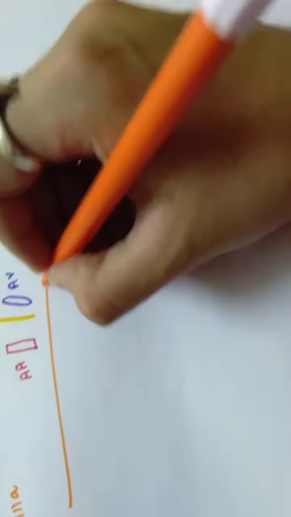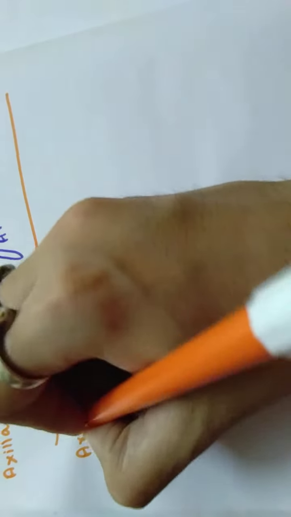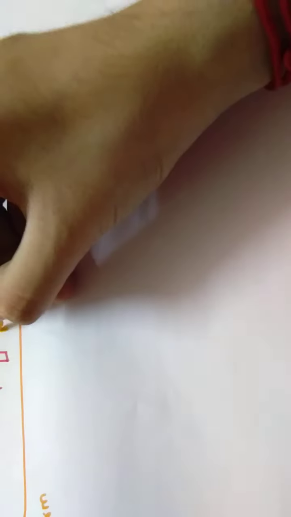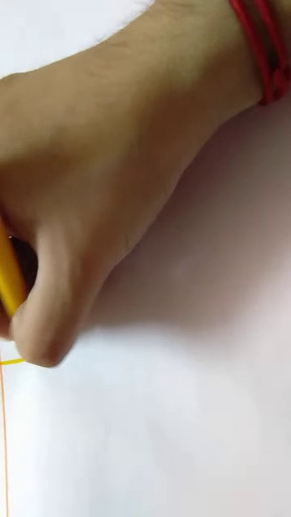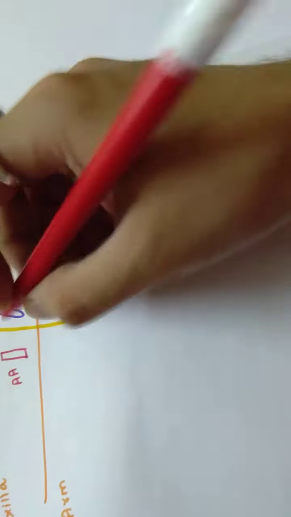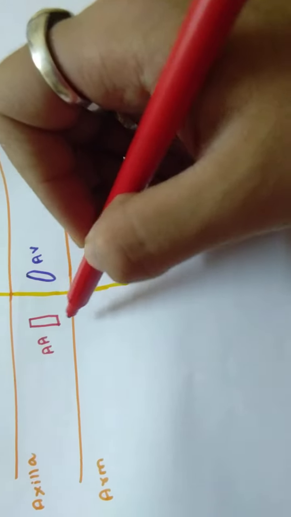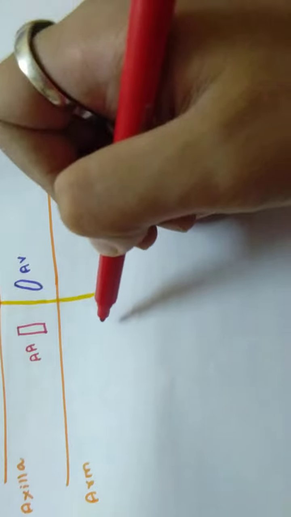Now after leaving the axilla, it enters into the arm. Okay. Now in the arm, the ulnar nerve lies medial to the brachial artery. So the axillary artery continues as the brachial artery in the arm, right?